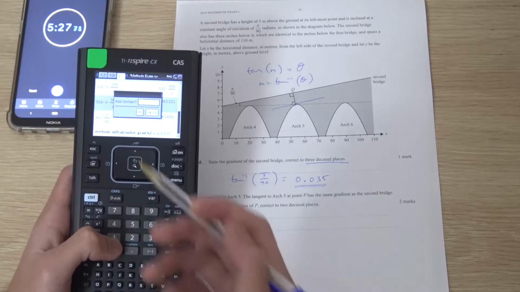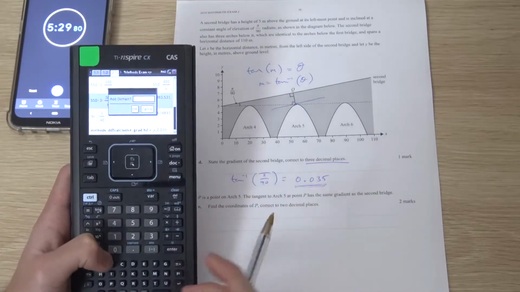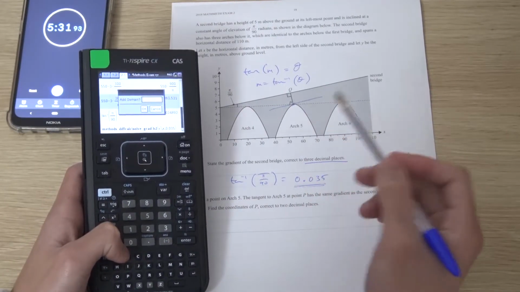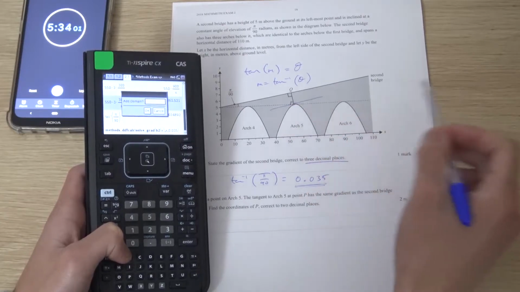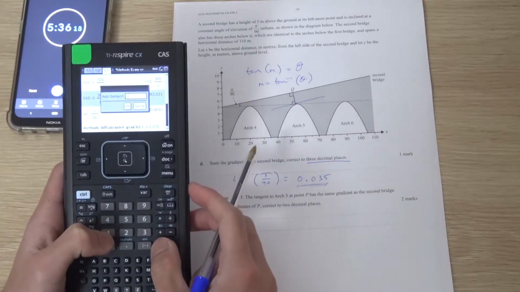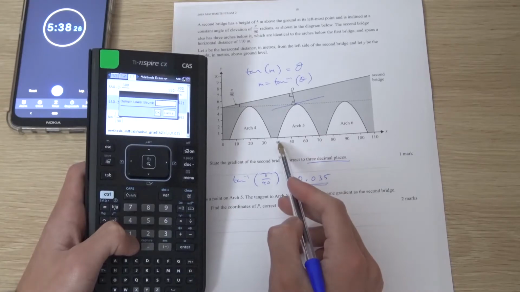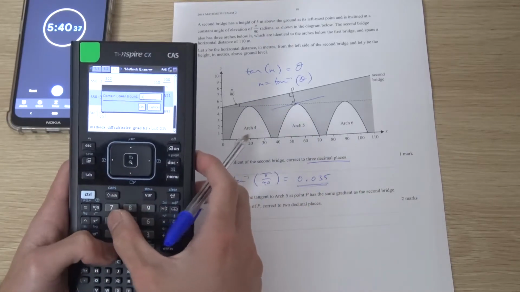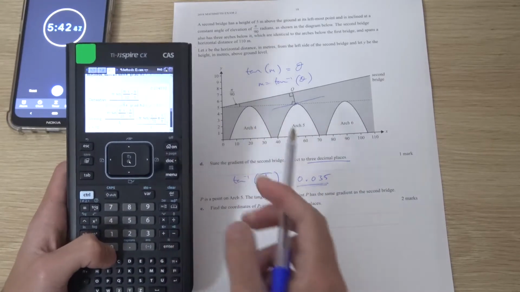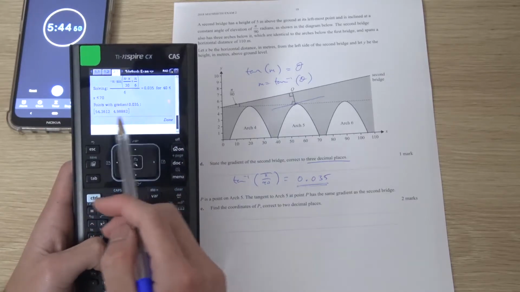And then it's going to ask us for a domain. We actually do want a domain because notice this is a trig function. If we don't add a domain, then it's going to give us infinitely many points. So let's chuck a domain in, and we're going to go from 40 to 70. So lower bound 40, upper bound 70. And it's going to give us this coordinate right here.